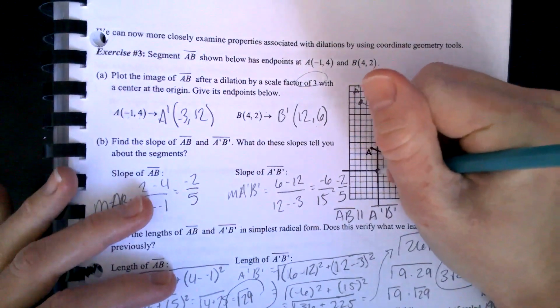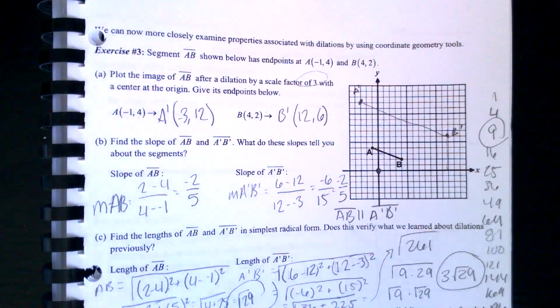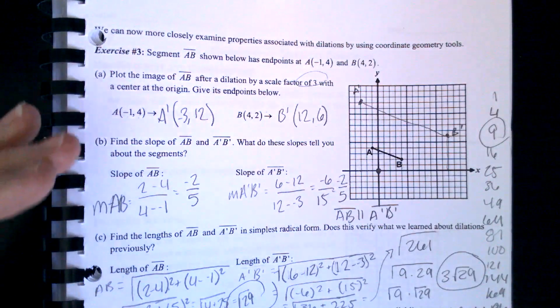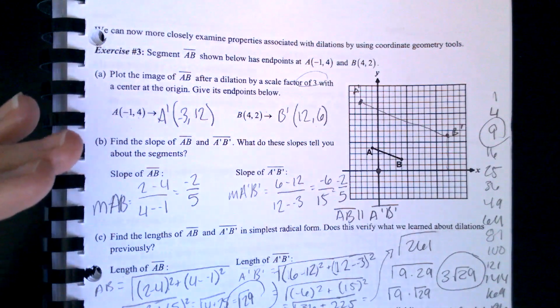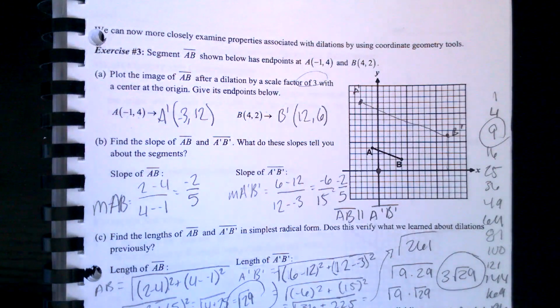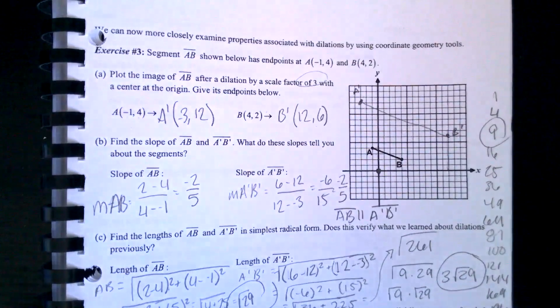All right, so one thing that I first want to go over is how to find the center of dilation when it does not tell you. Now, obviously, we were told that the center of dilation is the origin. We were told that. But hypothetically, what if we weren't told that? How do we find that?